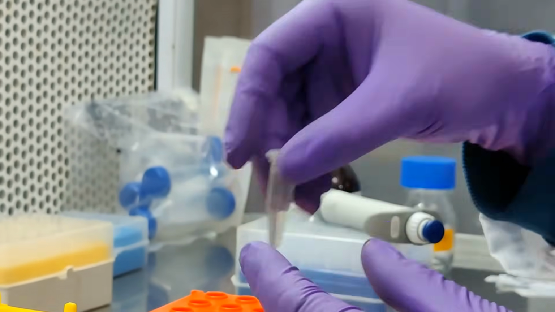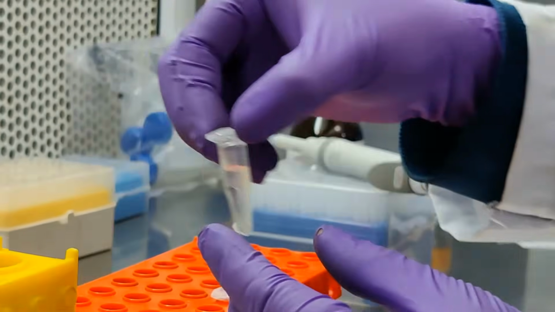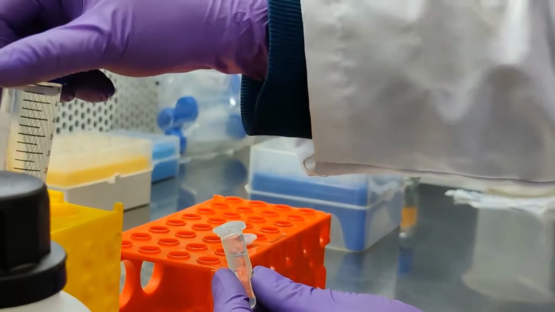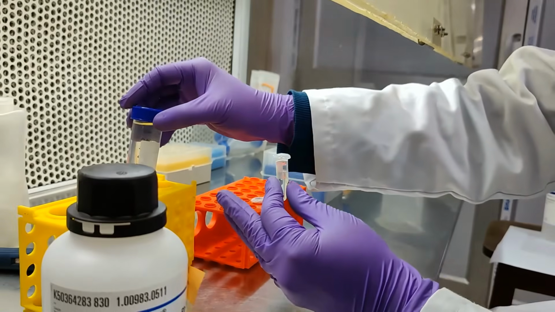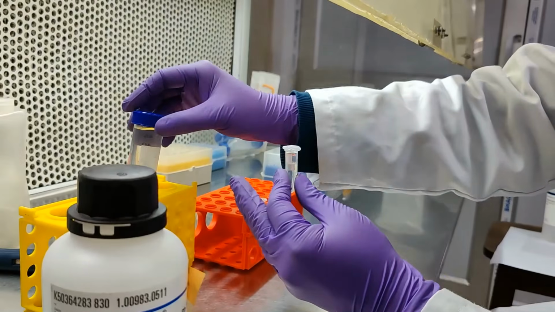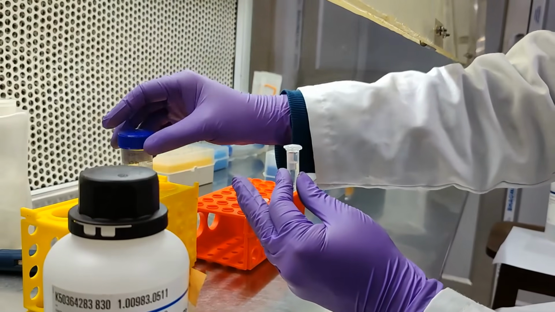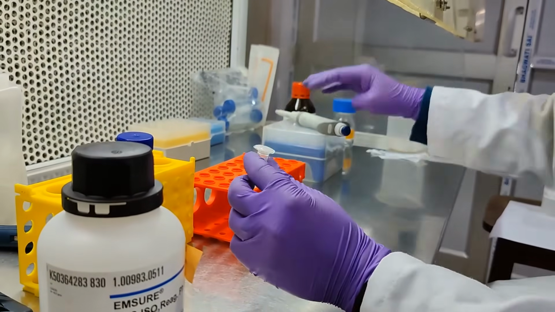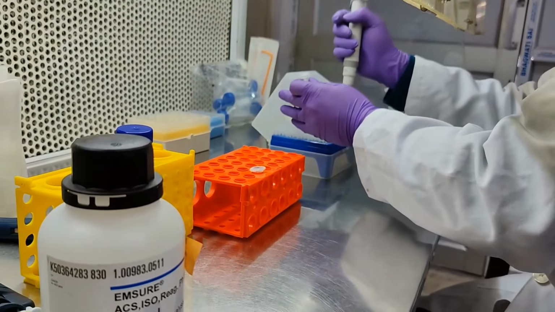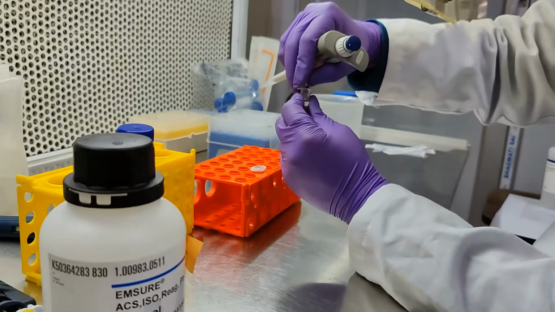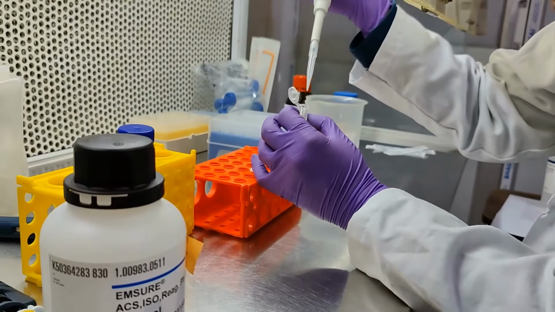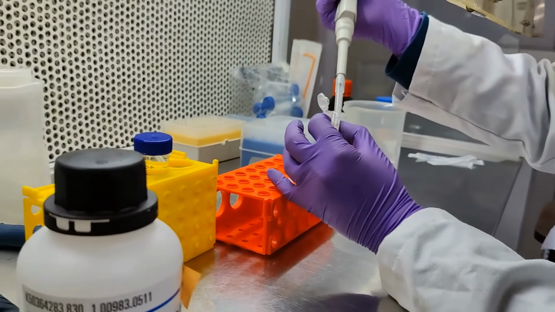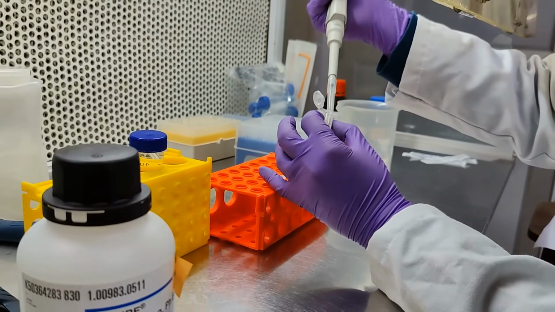For the 70% alcohol preparation, we have used Merck grade ethanol and double distilled autoclaved water, which is filtered using 0.2 micrometer membrane filters. So let us remove this isopropanol first. We have to remove it very slowly so as to not take the pellet out.